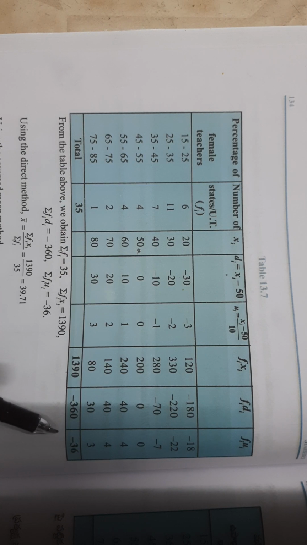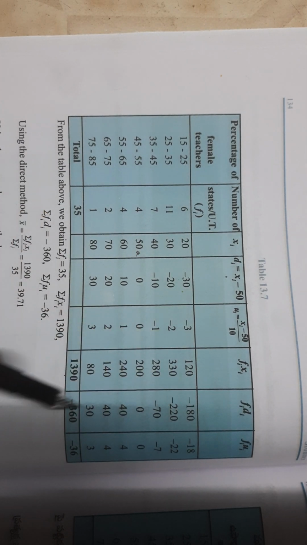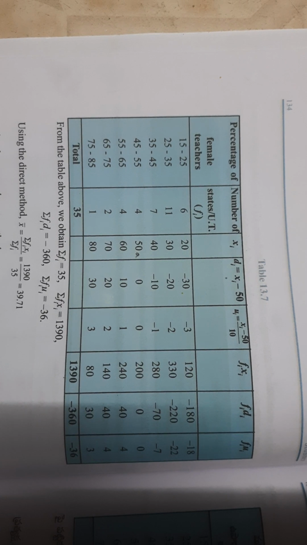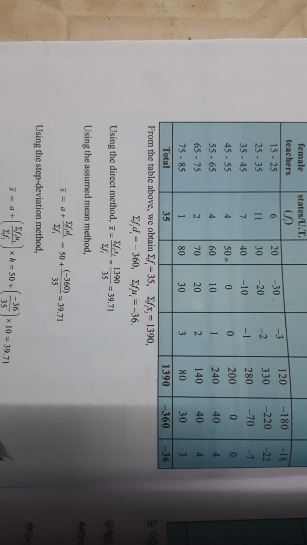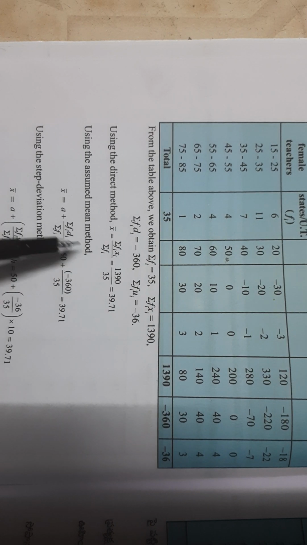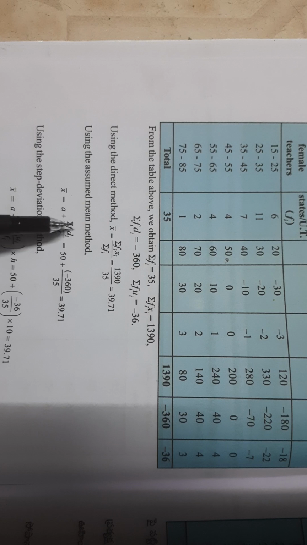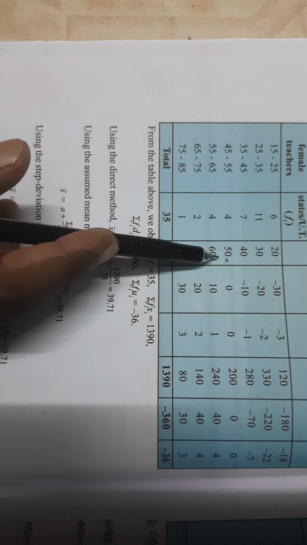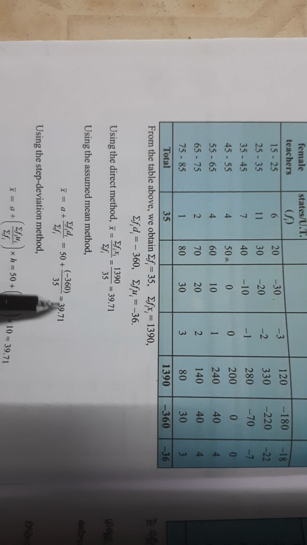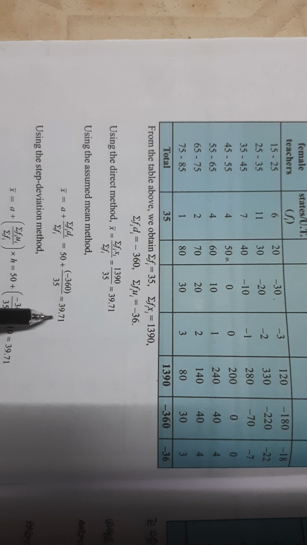Now fi di we got. With this we will do the assumed mean method. X bar is equal to a plus sigma fi di by sigma fi. 50 plus, where we are taking 50 as the assumed mean, plus fi di minus 360 by 35. If you do the calculation, 39.71 only is coming.